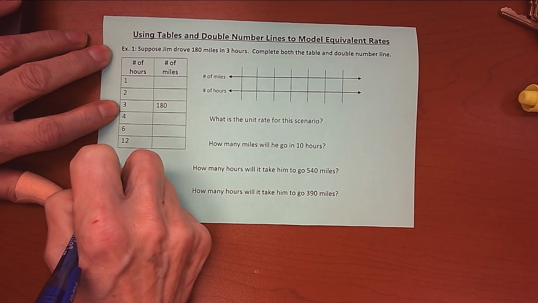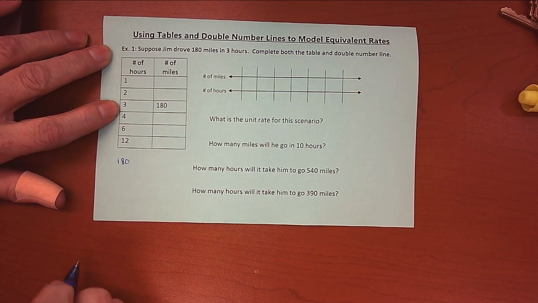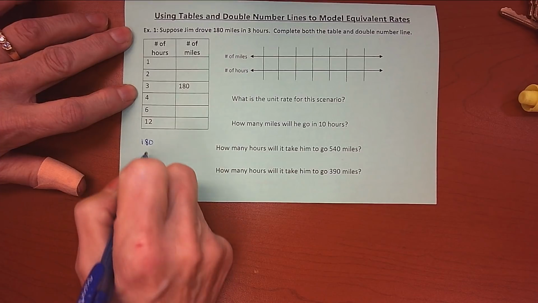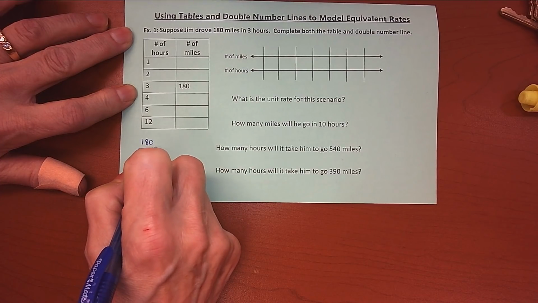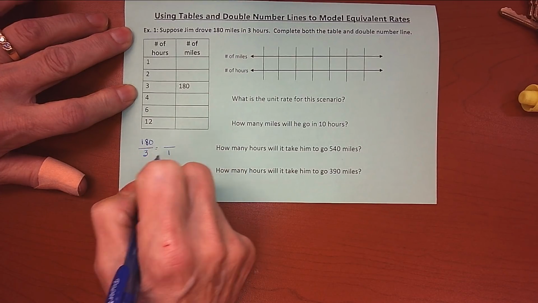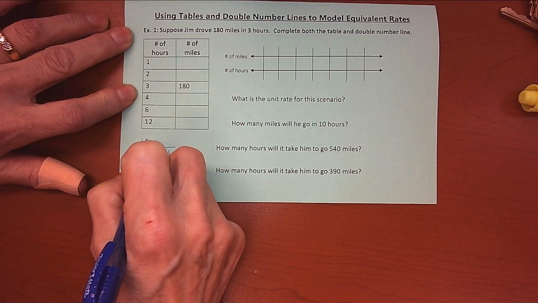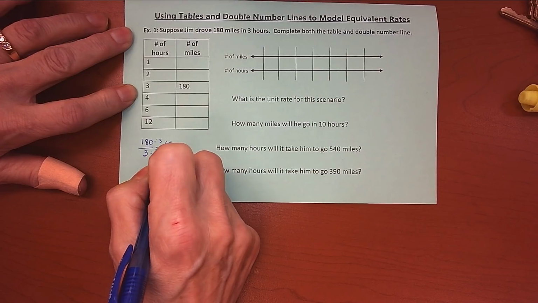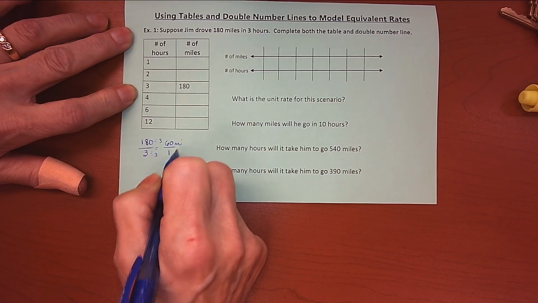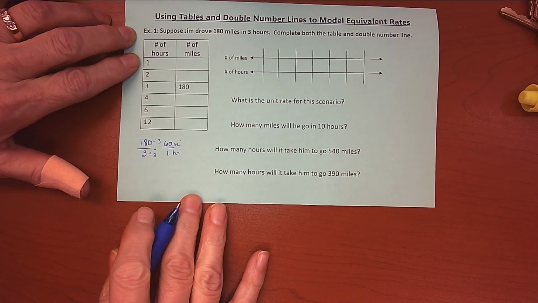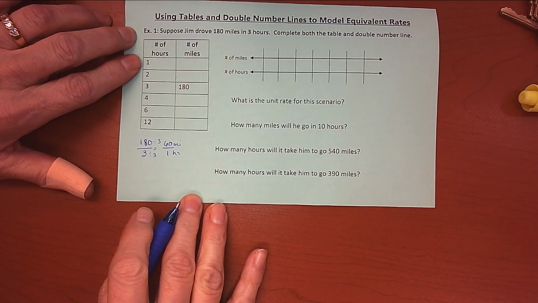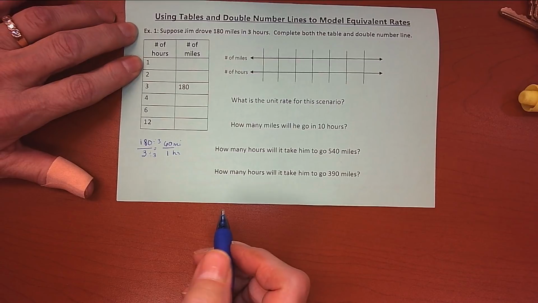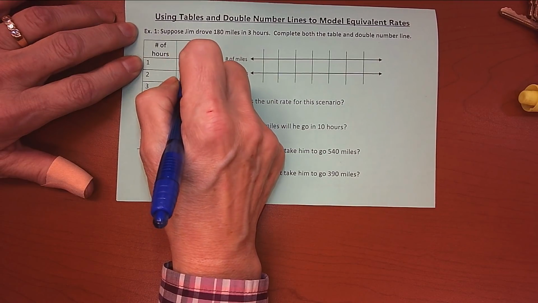So if we have 180 miles in 3 hours, and we want to know what that is in 1 hour, we're going to divide by 3. And 180 divided by 3 is going to give us 60 miles in 1 hour. And so right off the bat, we can go ahead and fill out our unit rate up here. That would be 1 hour would give us 60 miles of travel.